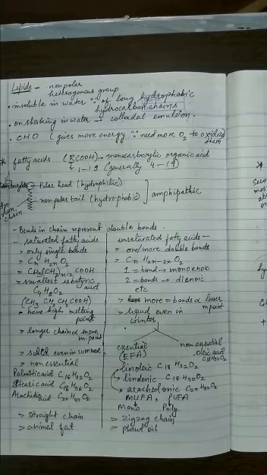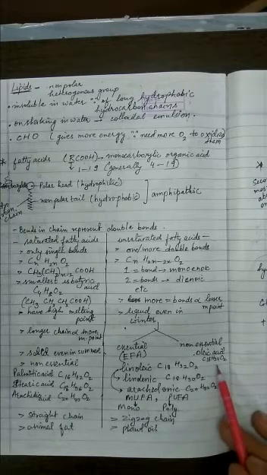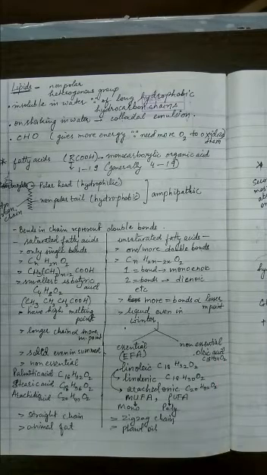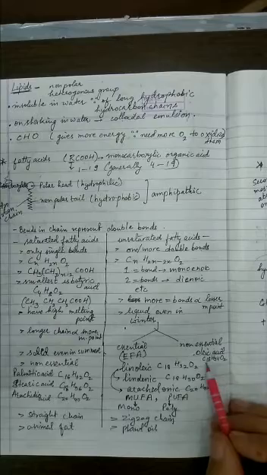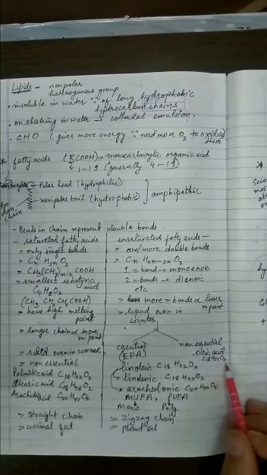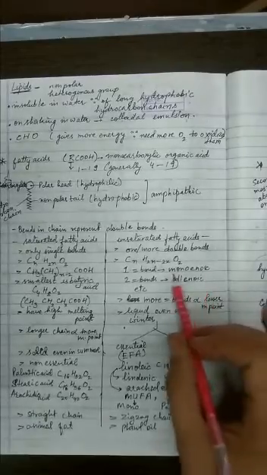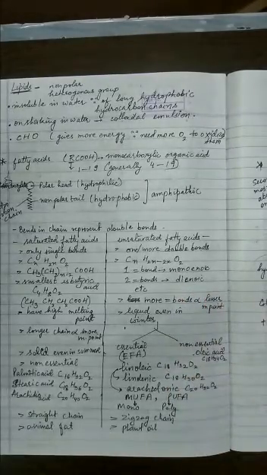Oleic acid formula is C18H34O2. You can easily see. When you say 34, you can make out 2 hydrogens are less. That means it carries how many double bonds? 1 double bond, because otherwise it should be C18H36O2. So because 34 is mentioned here, it is a monoenoic type of fatty acid.